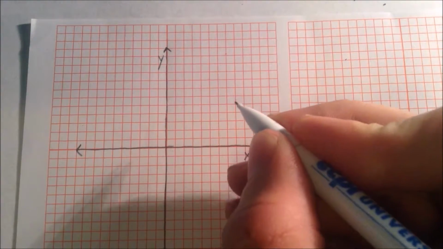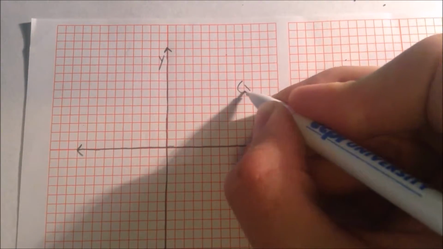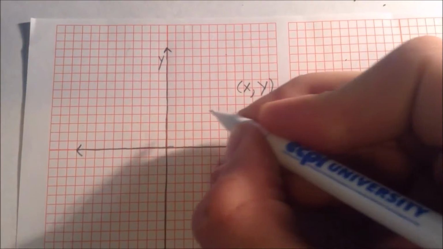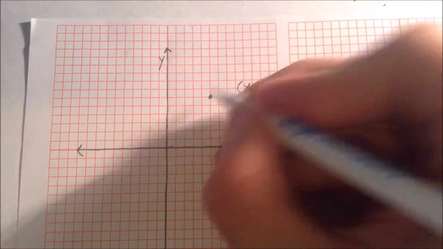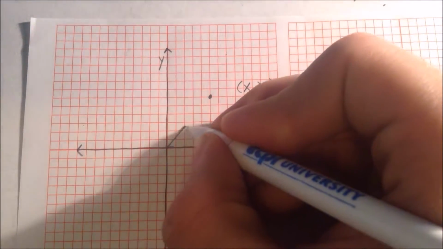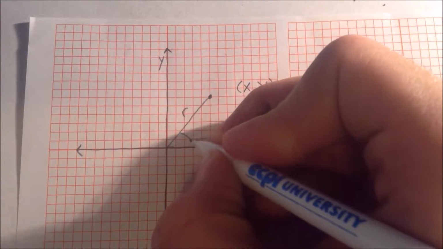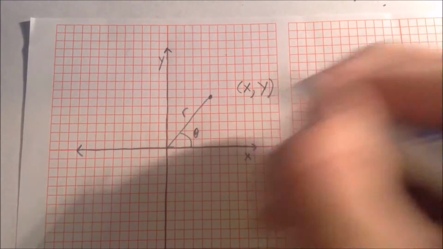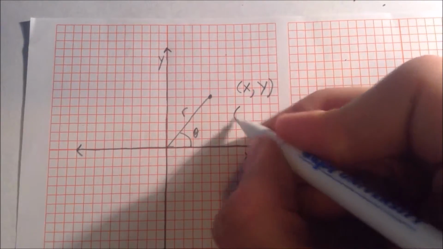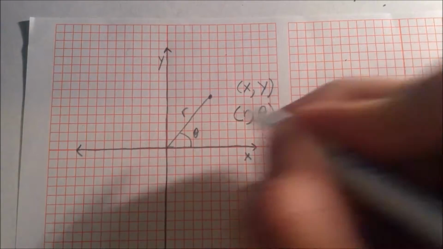Now, polar coordinates are just another way to find the exact same point in space, but rather than using x and y values, we use the distance of the radius and the angle measure. To put that in perspective, if I were to plot the point x, y like I just have, the radius would be the distance from that point to the origin, and that would be represented by r. And the angle would be the degree or radian measure between those two lines, represented by theta. The equivalent way to describe this point would be to write (r, theta), just like that. Awesome.